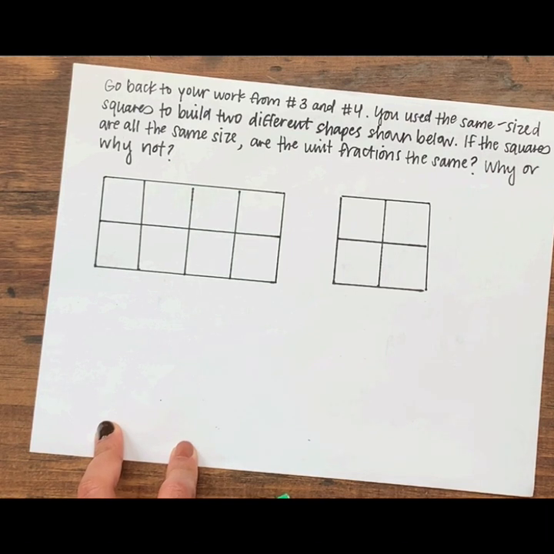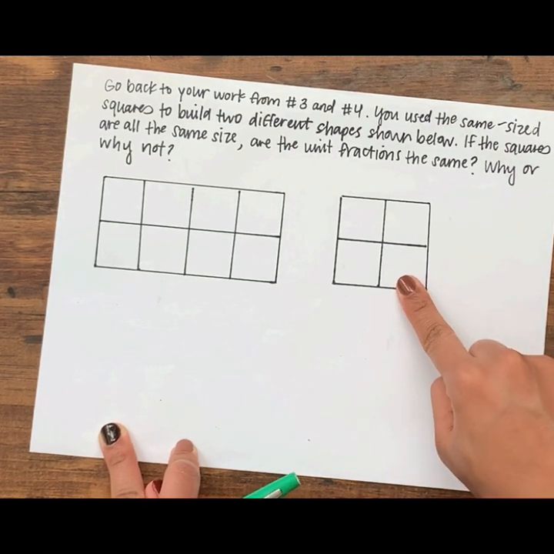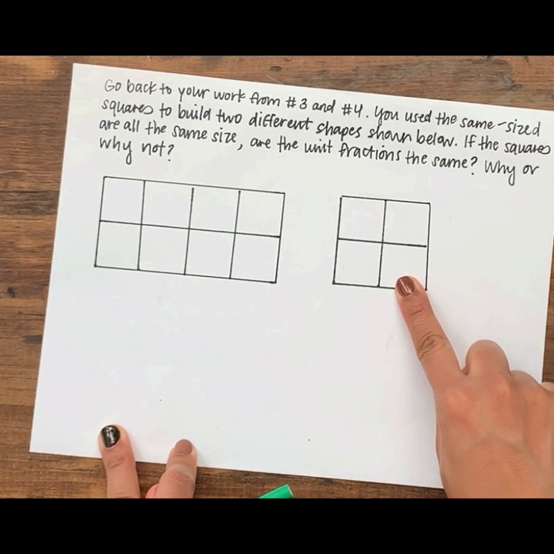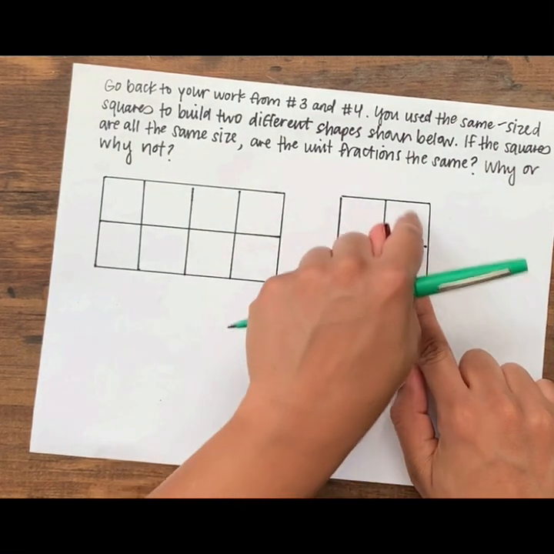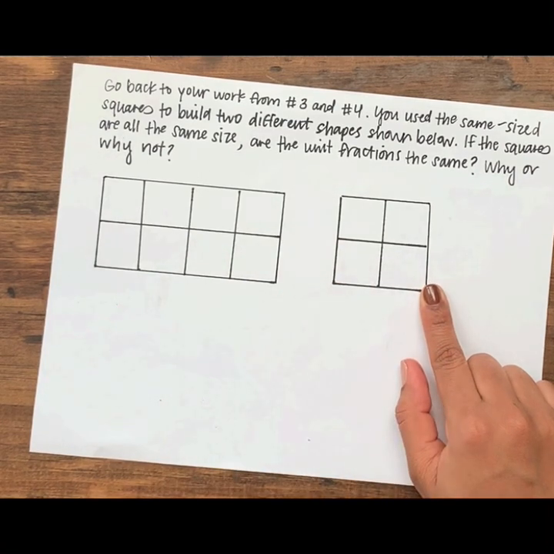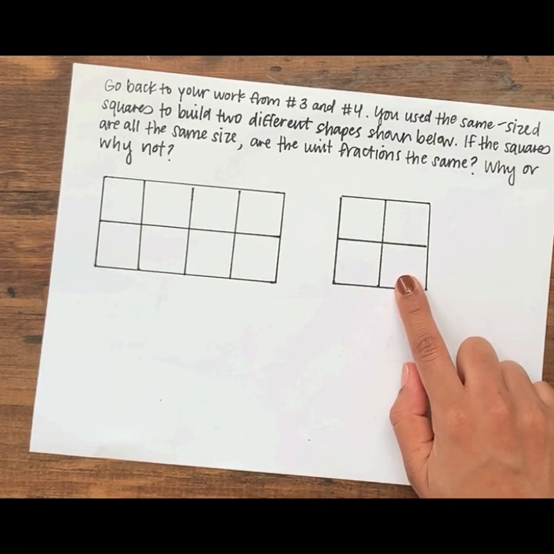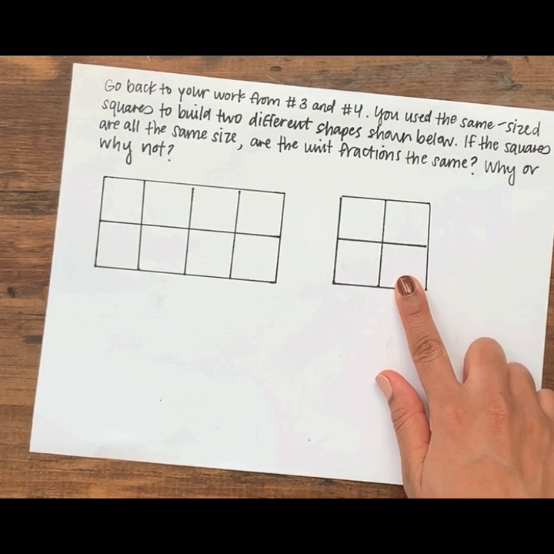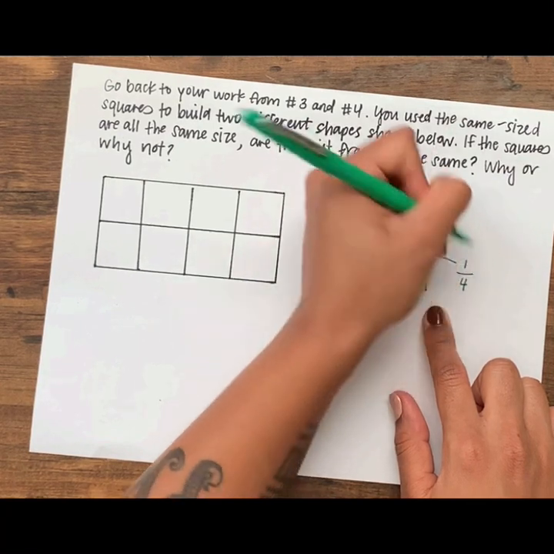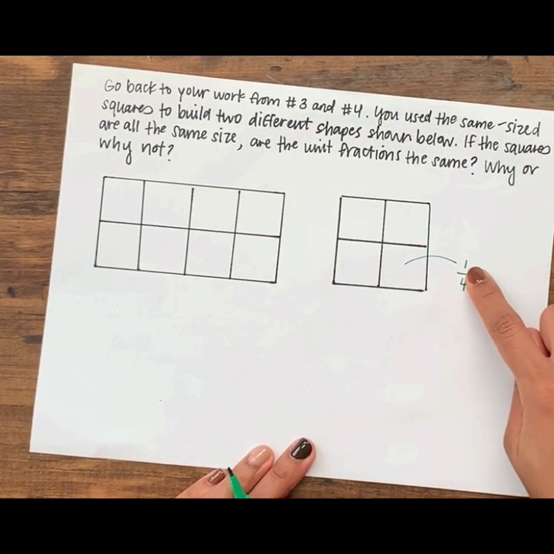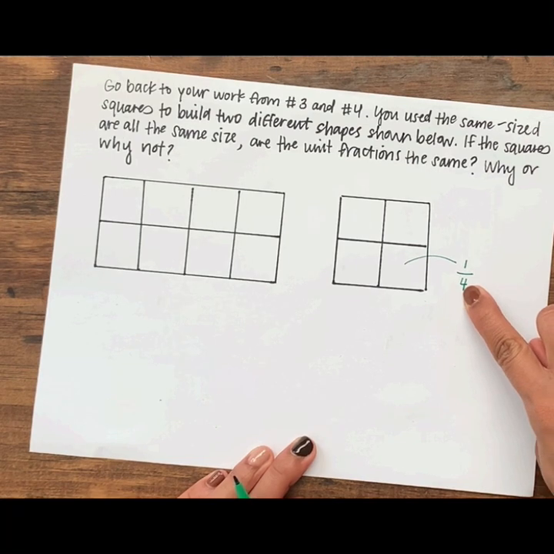Evaluate. I see some friends saying yes and some friends saying no. Let's look at this shape. How many parts are in this whole? Say it out loud. Yes, 4. 1, 2, 3, 4. If we refer to just one part, how could we describe that fraction? Yes, we would describe it as 1/4 because we're talking about one part out of a total of 4 parts.